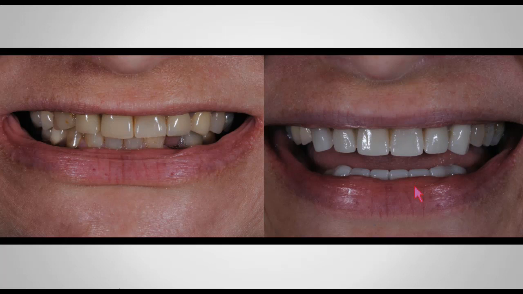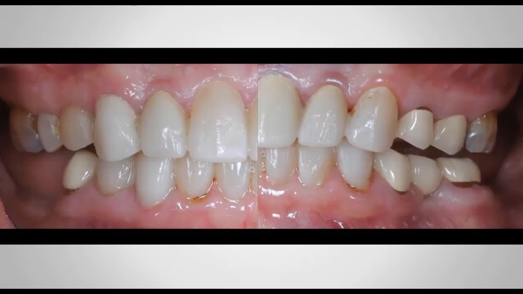So this is what I like about this particular splint for vertical dimension, that this splint, if you call it that way, is bonded to the actual teeth of my patient, crowns and teeth in her case. So you can see no posterior contacts whatsoever. She only had anterior contacts, and that's how I sent her home for 15 days.